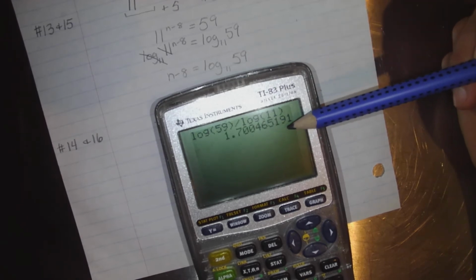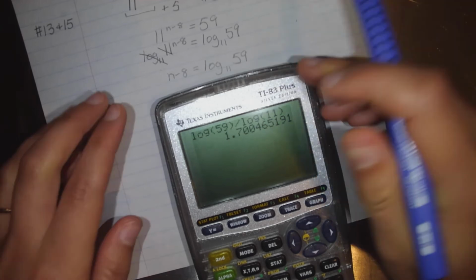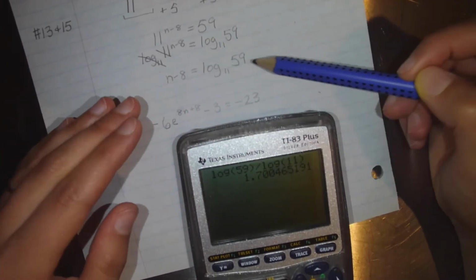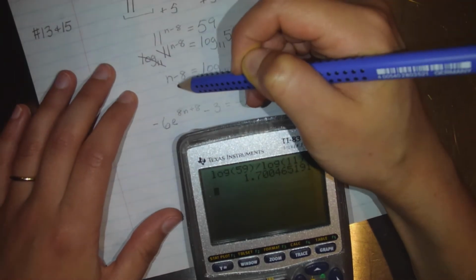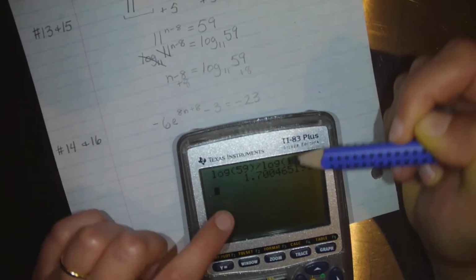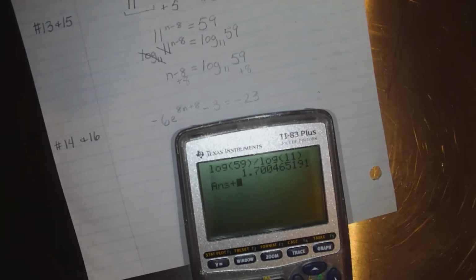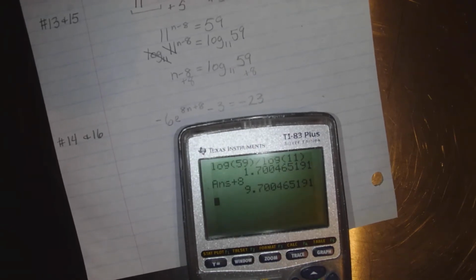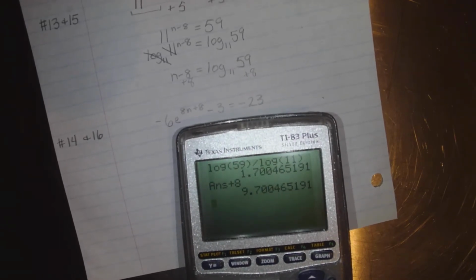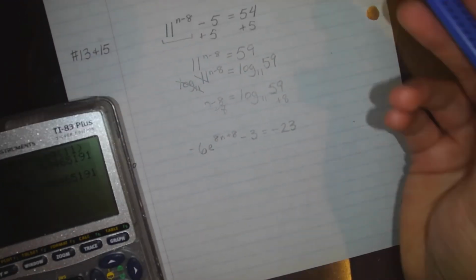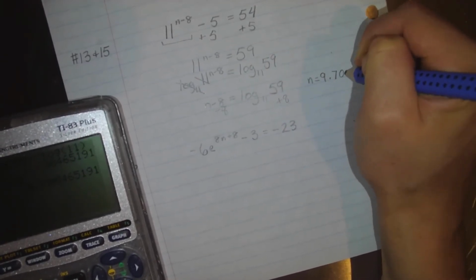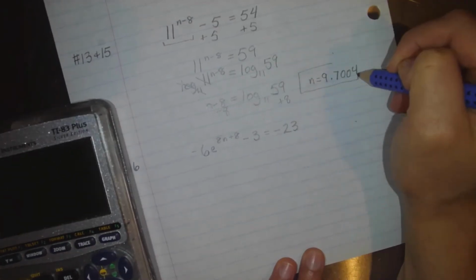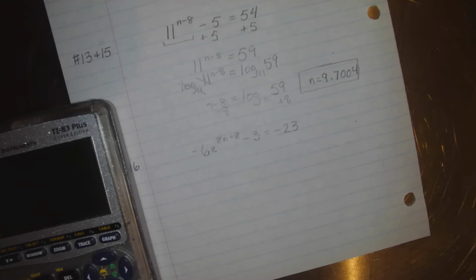Okay, so this number that I get in my calculator, I'm going to leave it here. I'm not going to write it down on here and then just use that rounded number for the final answer. I'm going to keep it on the calculator, and then I know I need to add 8 to both sides, so I'm going to add 8 to what I have here. So this plus 8 will give me 9.7004. So I'm just going to write this as n equals 9.7004. And that's the answer to that one.